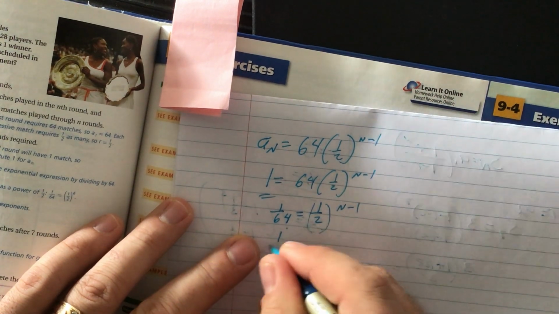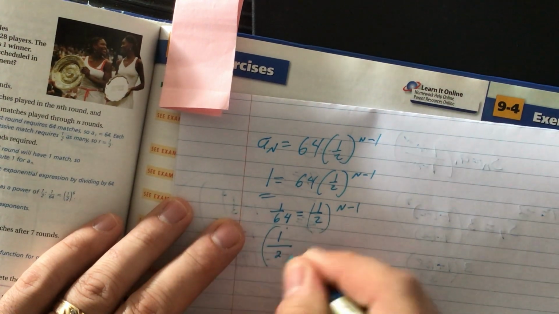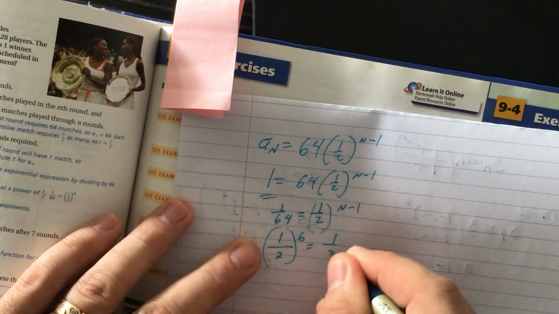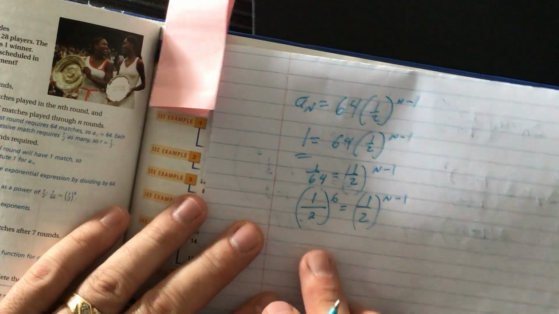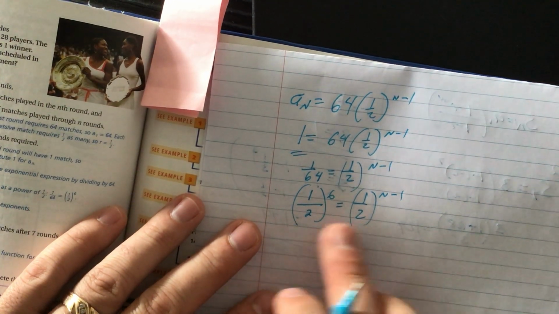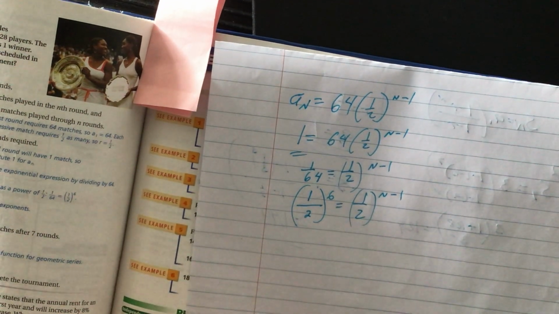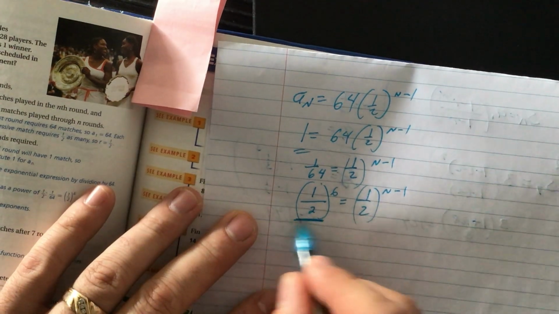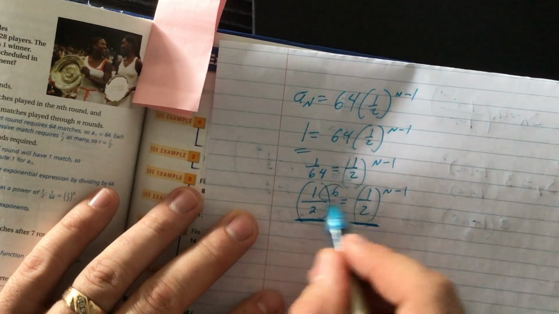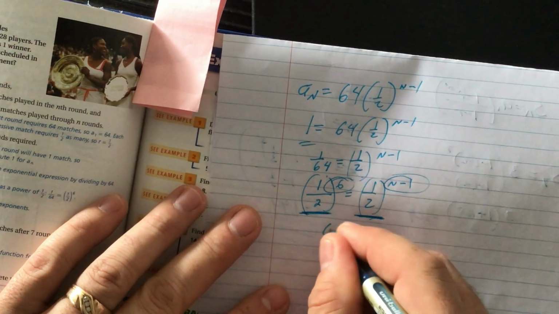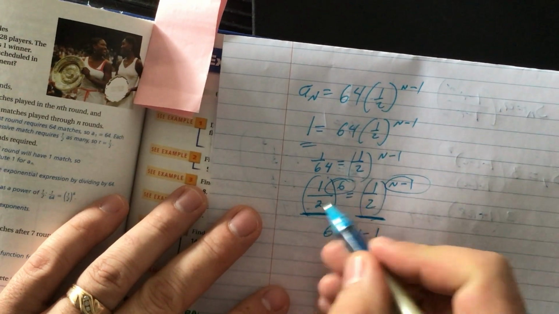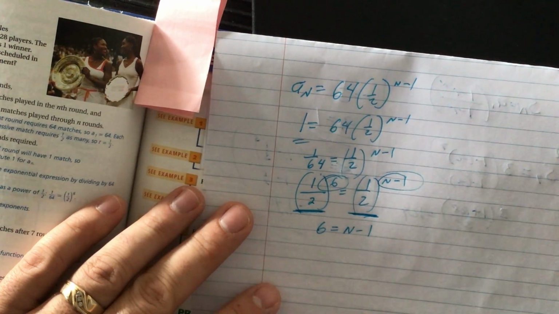And then I'm just going to rewrite 64 using the power of 2, because that's just going to make solving these a lot easier, because if the bases are the same, the exponents are equal. So all I have to do is say 6 equals n minus 1. Again, 2 to the 6th power is how I got that, 64.